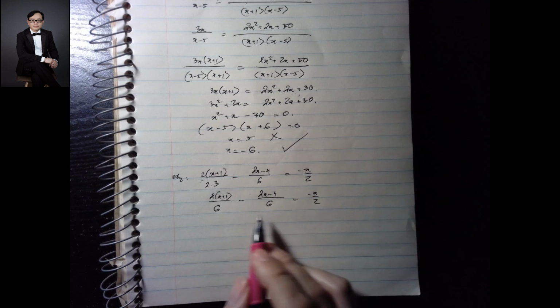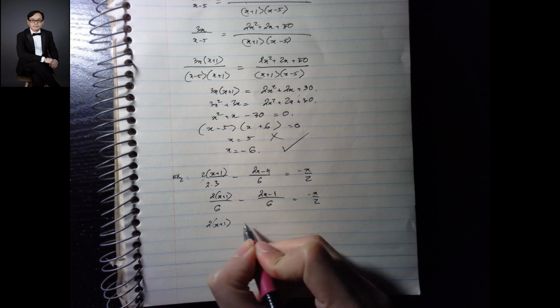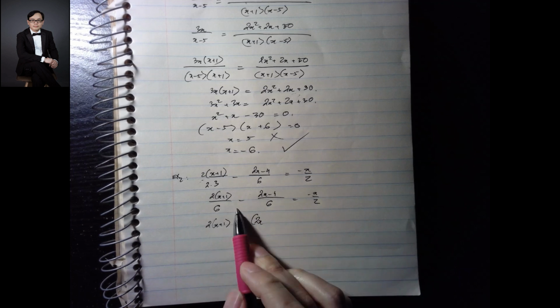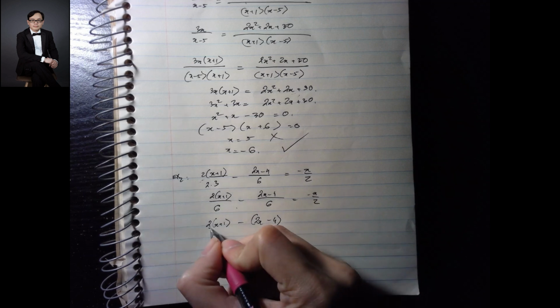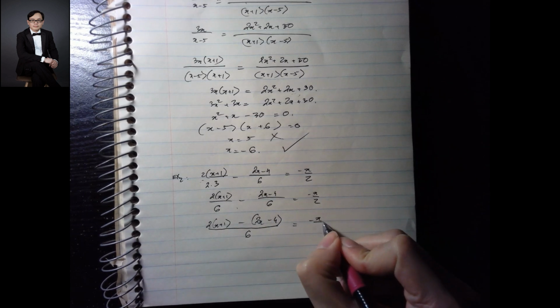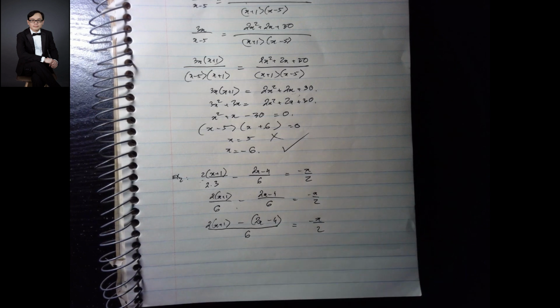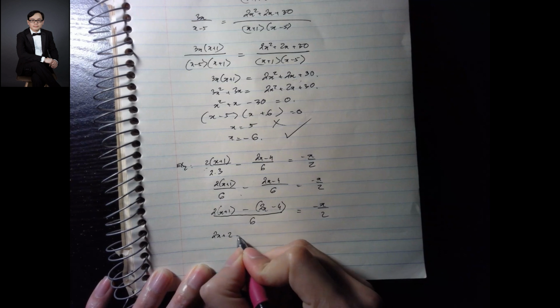I have the same denominator already, so I combine like terms. Because it's a minus of the whole thing, I have to put parentheses. A lot of students don't put parentheses, which gives the wrong answer. So I multiply them.